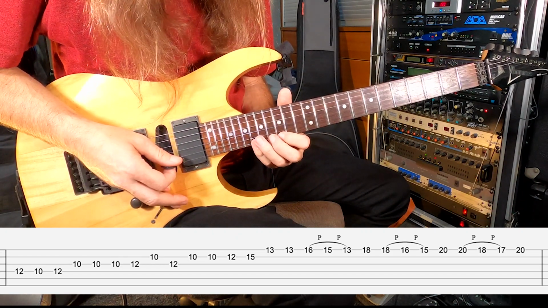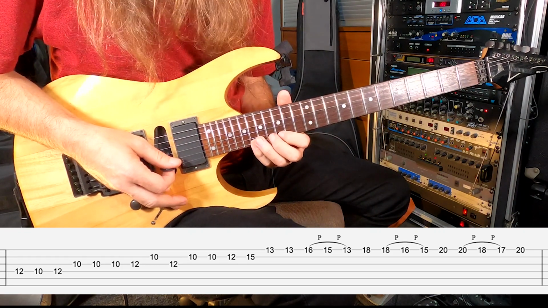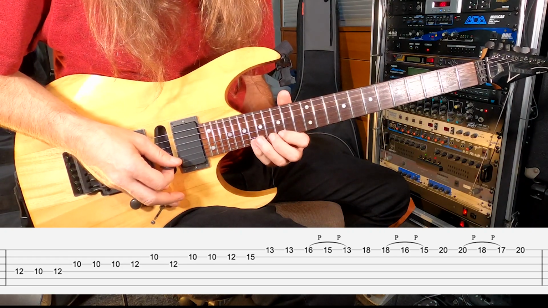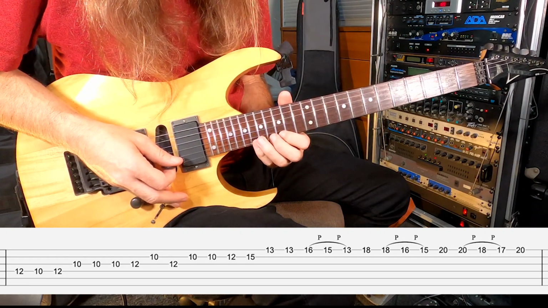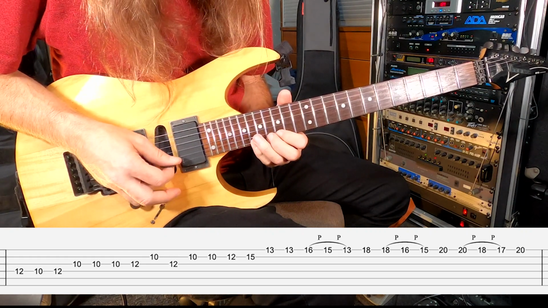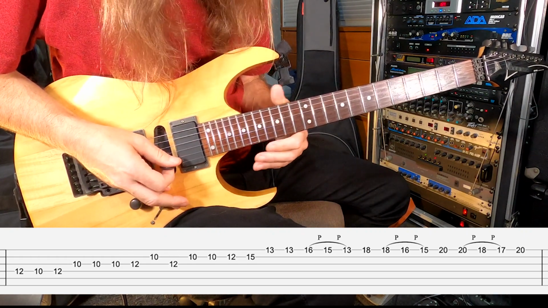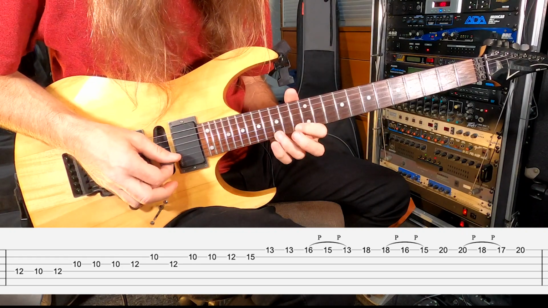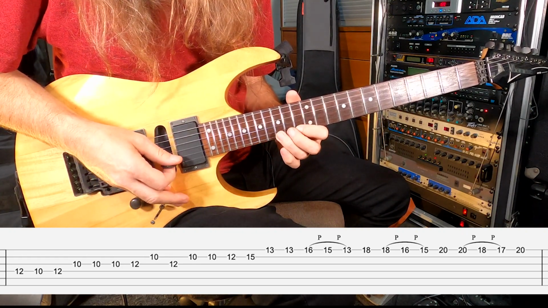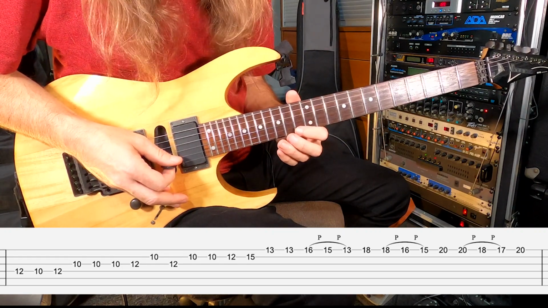We're going to move all the way up here to the 18th fret, and we're going to play 18, 16, 15. We're going to play the 18 twice, which is going to be your B flat, A flat, and G. So here's what you have. So here's what you have slow.